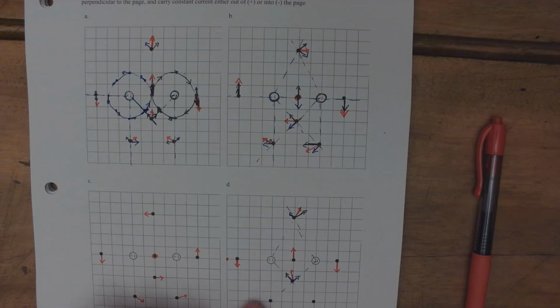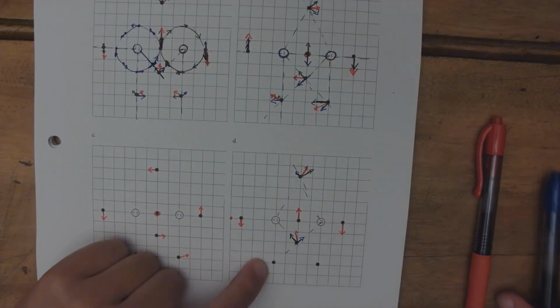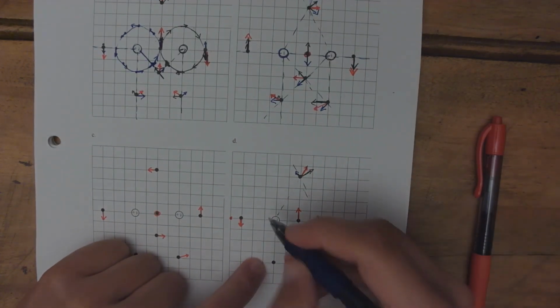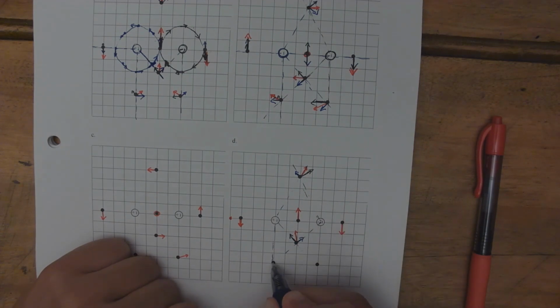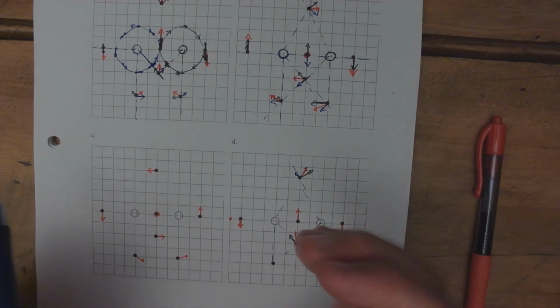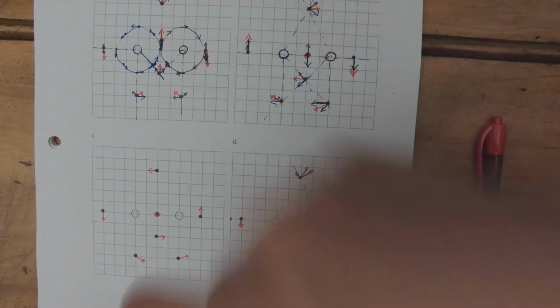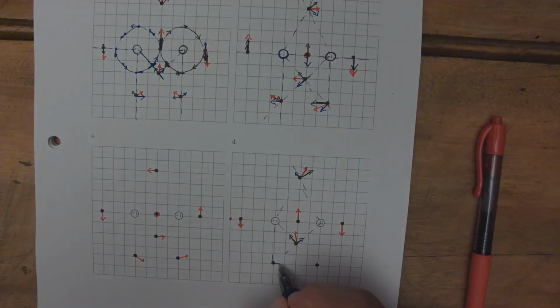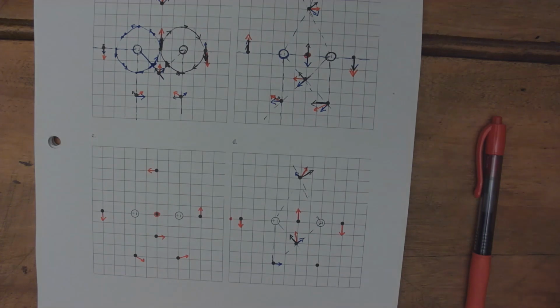And then beneath this wire, the field is pointing this way. No, it's pointing that way. And then we have something perpendicular to this line.